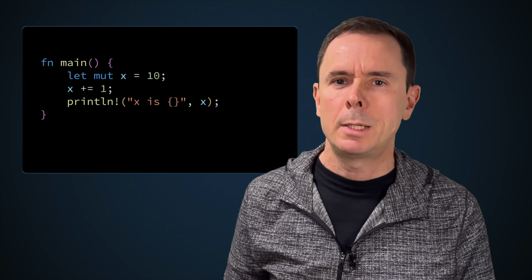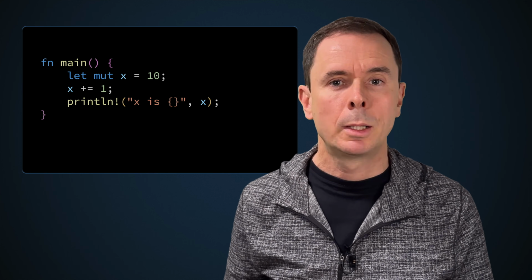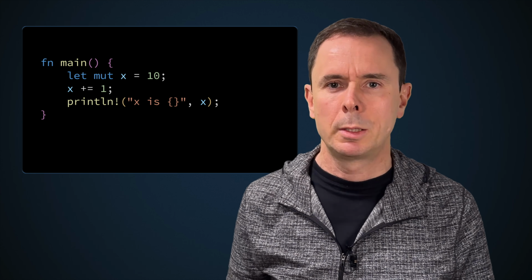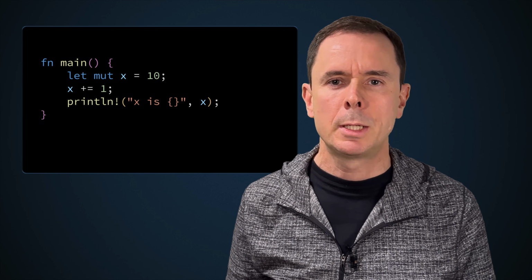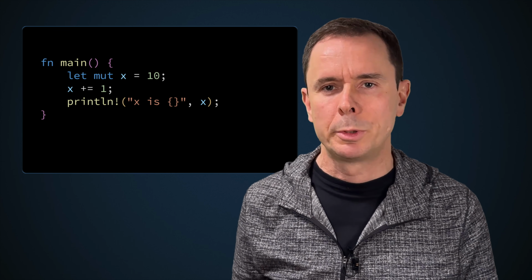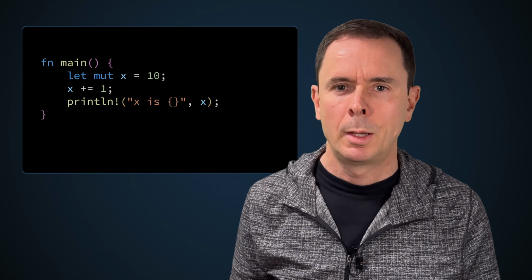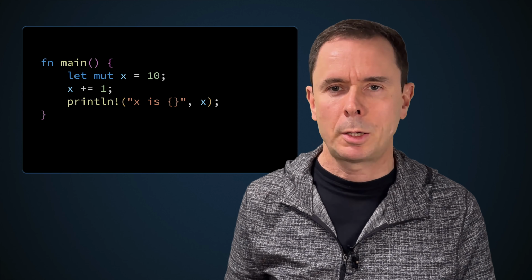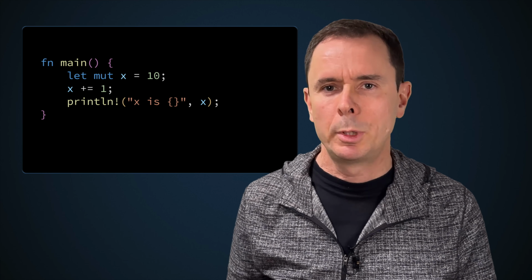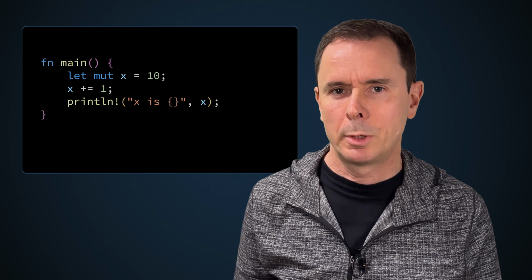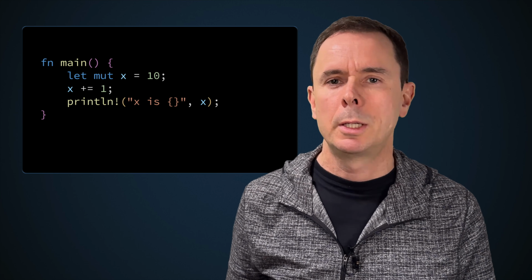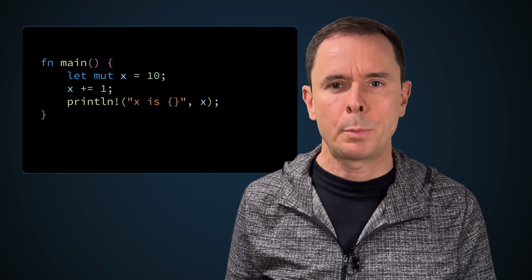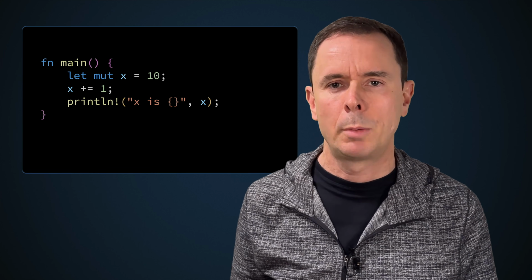Well, the reason is that a let statement can declare multiple variable bindings, and each one can either be mutable or immutable. And we'll see examples of that when we get to tuples in the next video. In this example, I didn't specify a type for x anywhere, except we know it has to be an integer of some sort because we're giving it the value 10. In this case, the compiler uses the default integer type, which happens to be a signed 32-bit type called i32.